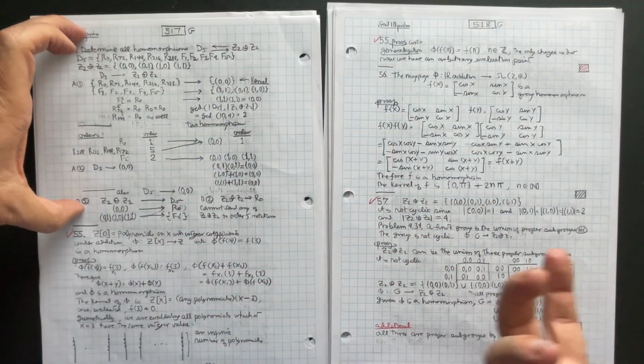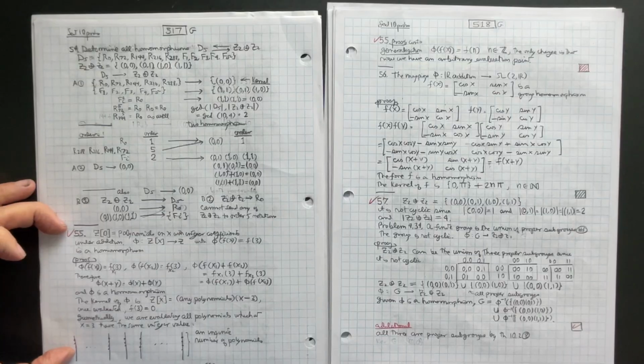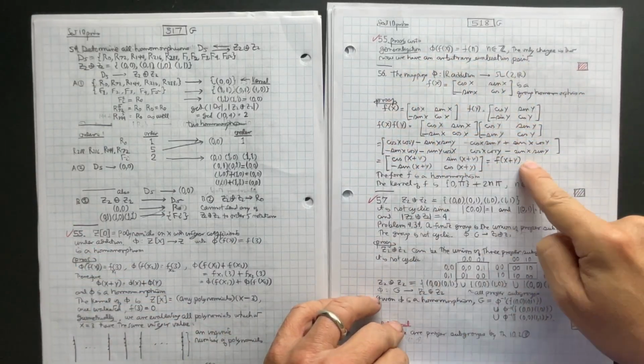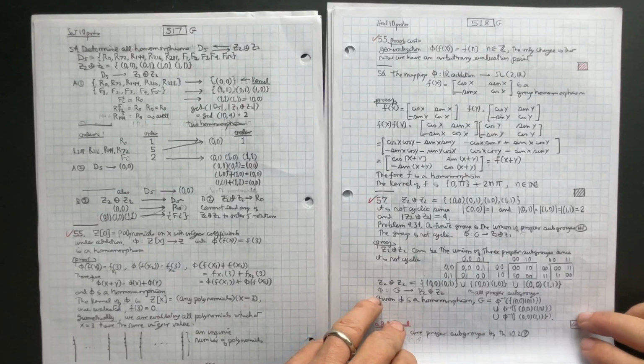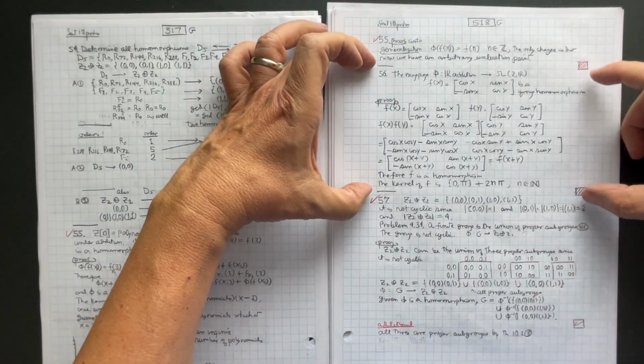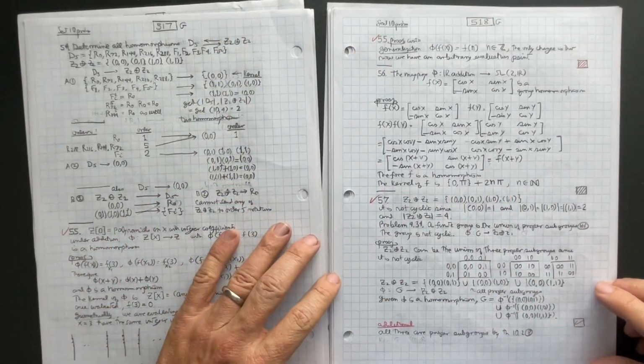This is an even problem, so I don't know if it's correct. But yeah, in the case of 55, I got it correct. 55 was very straightforward. I understood what he was asking. And 57 and 56. 56 is also correct. So then I could understand what I was doing.